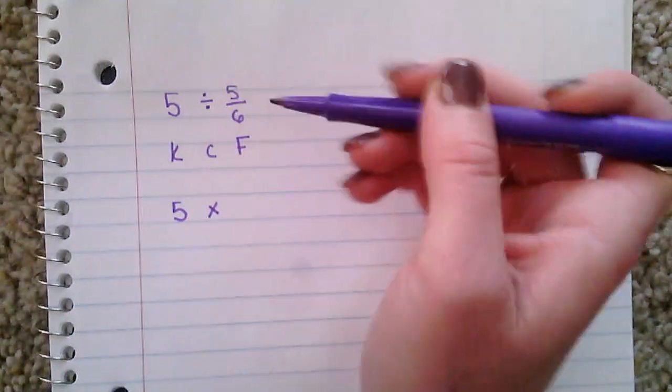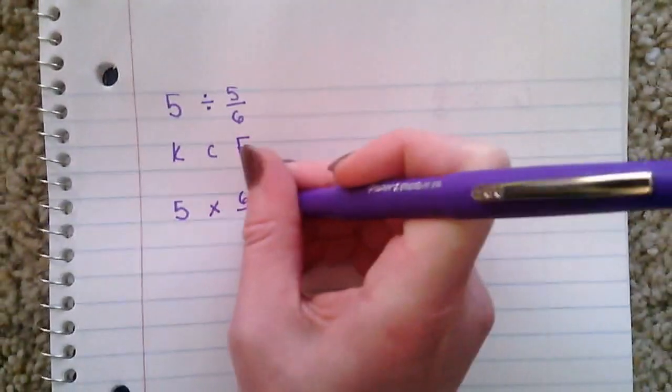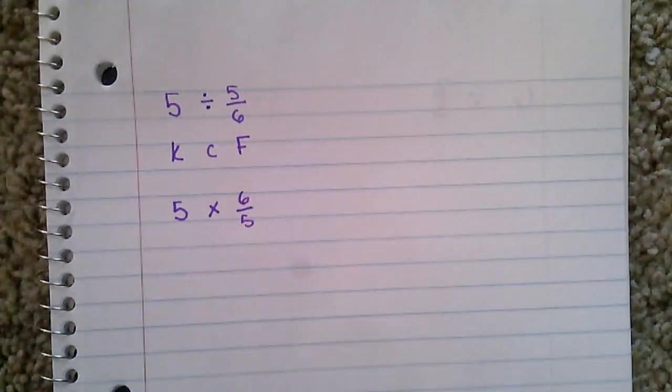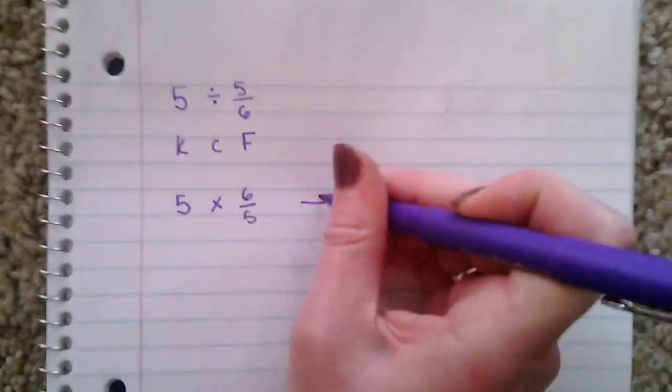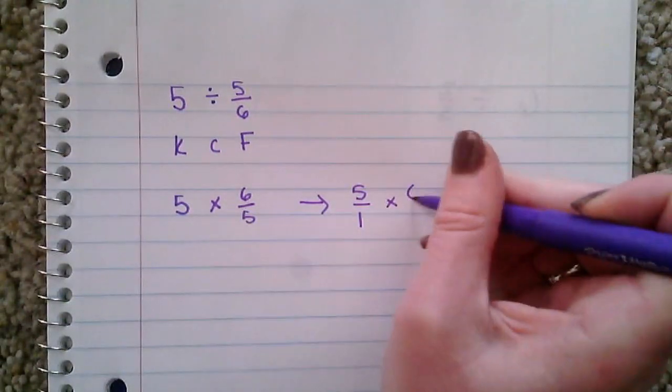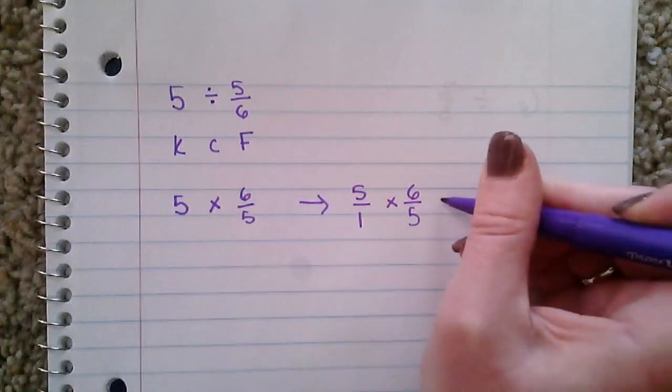So instead of 5/6, it's going to be 6/5, 6 on top and 5 on bottom. I also remember from my key points today that I need to put my dividend over 1. So let's rewrite this as 5/1 times 6/5.